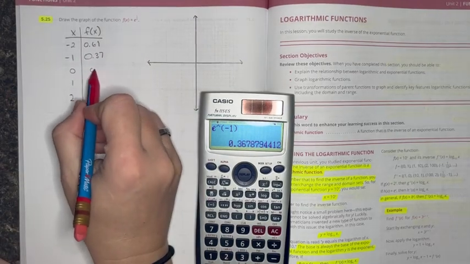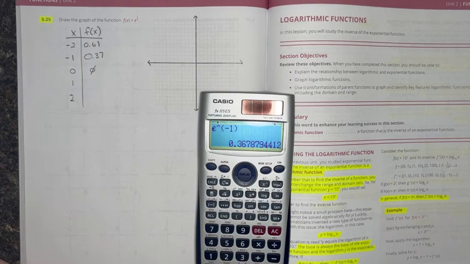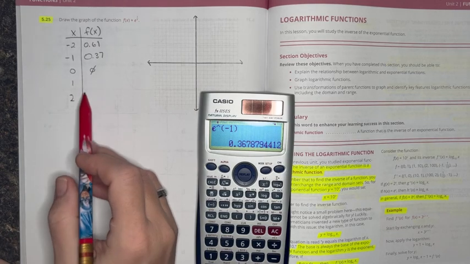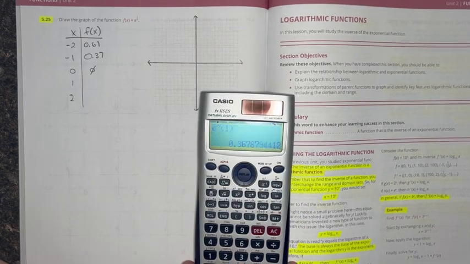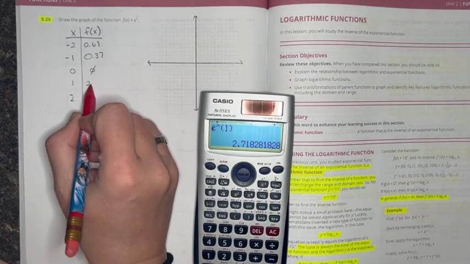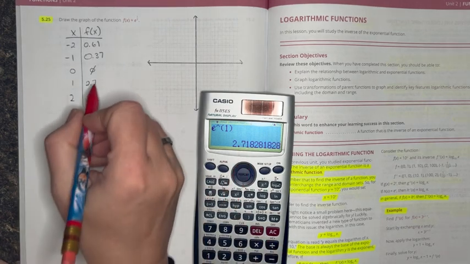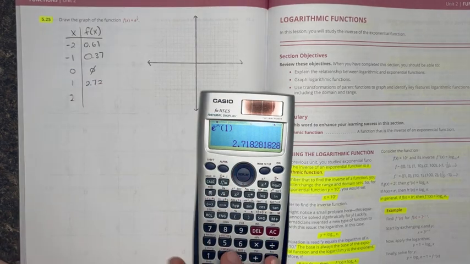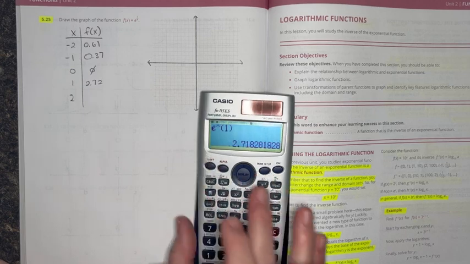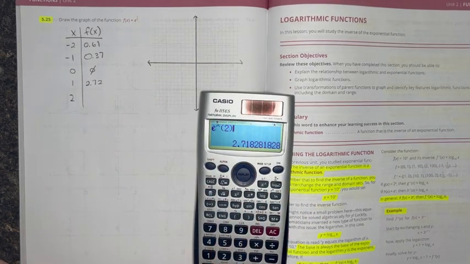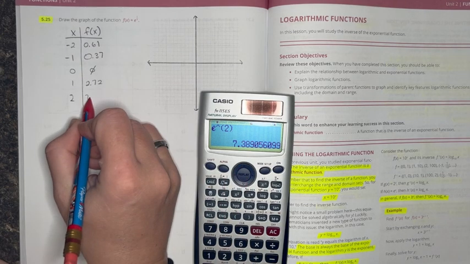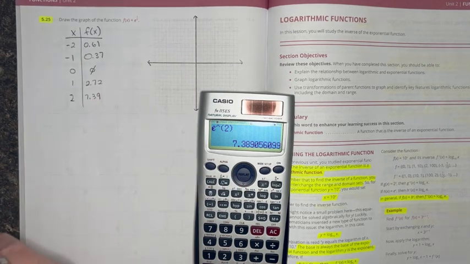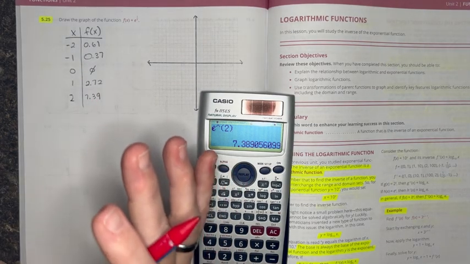So when it's 0, it is undefined, all right? Now, what about 1? E to the +1. So shift e, +1, close my parentheses, equals 2.718 or 2.72. And then I have e to the 2 power is 7.389 or 7.39 is what we're going to put, okay?